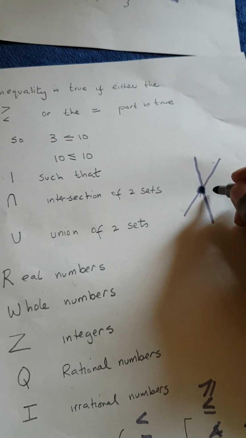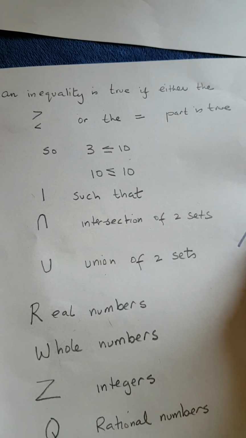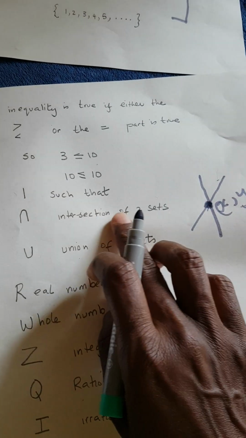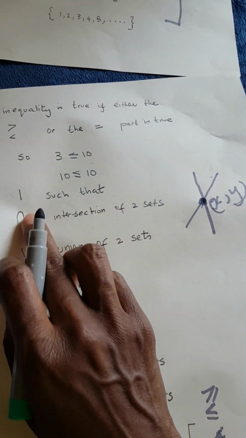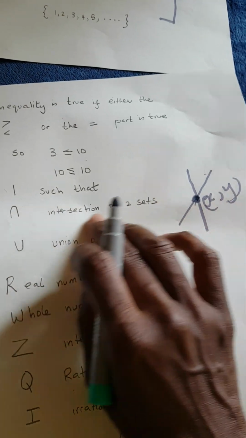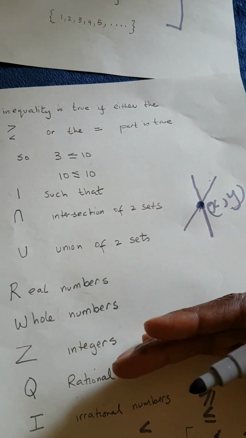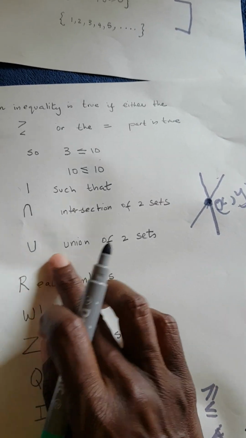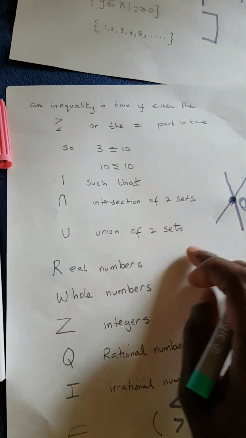There's one point, x and y, that intersects both lines. You would use this intersection and write the point, when they ask you to solve these two linear equations. And this, as we just said, was a union of two sets.